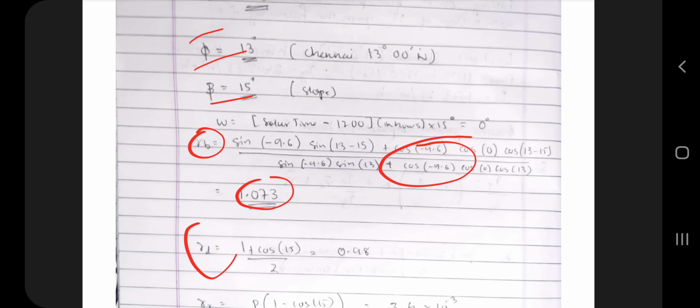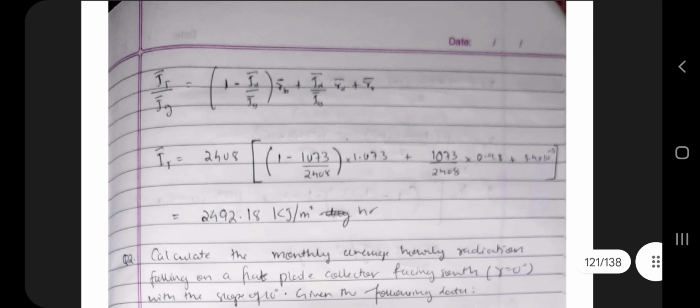W is taken as solar time minus 12 o'clock in hours into 15. The solar time which they have given minus 12 o'clock into 15, if you do that, you will get 0, because the time is also 12 o'clock. 0 into something is 0 only. For the RB value, just substitute these three values in this equation, and you will get RB. RD will be calculated in the same way, RR also in the same way. Then the IG and ID values are given, substitute here, and you will easily get the value of IT.